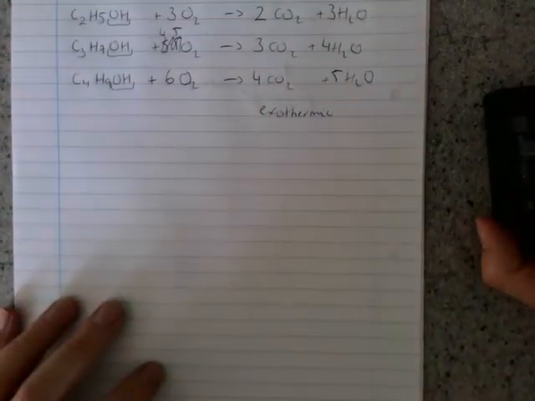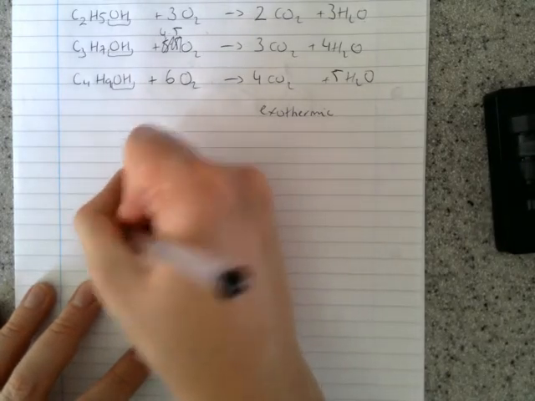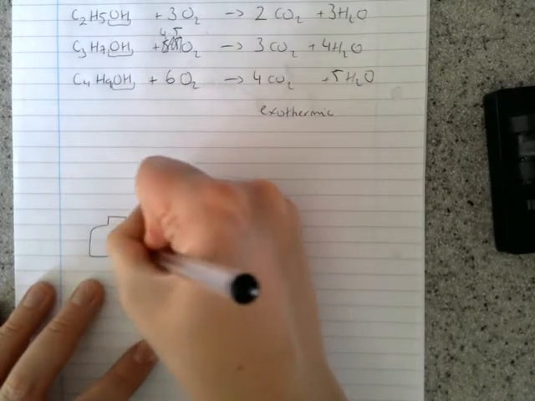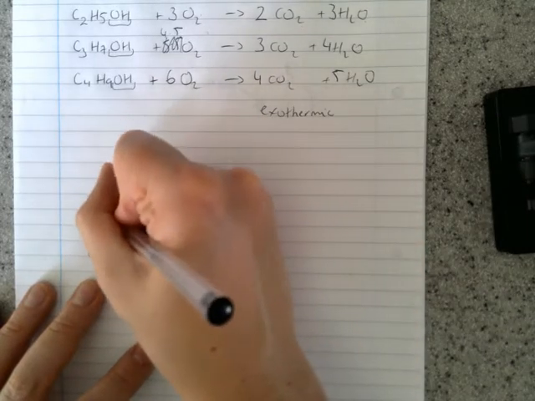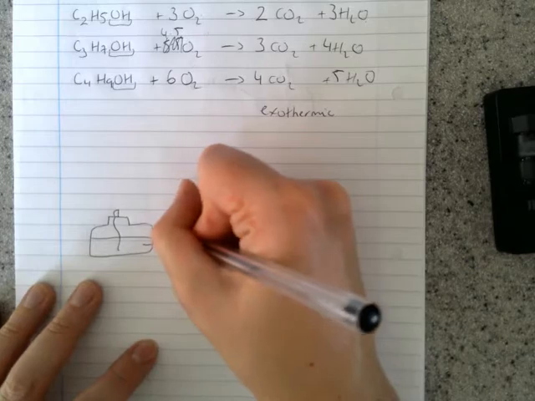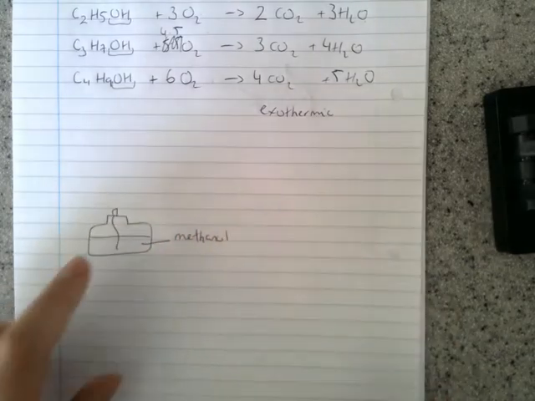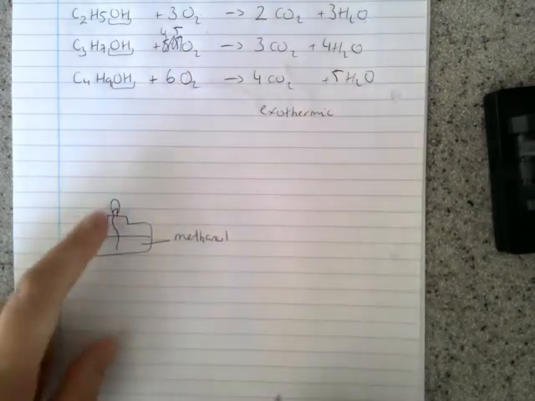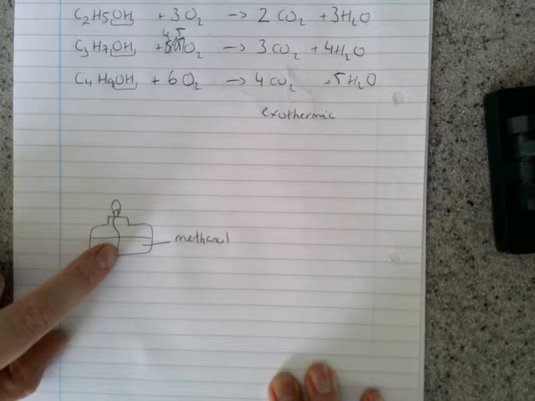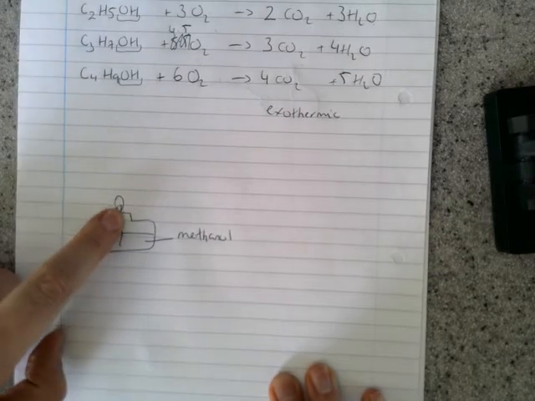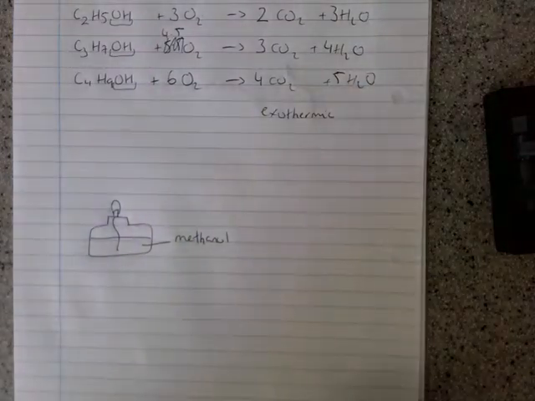So to see which is the best fuel, what you're going to need to do is do your combustion reaction, and rather than actually lighting the alcohol on fire because they are very flammable, we use what's called a spirit burner. So there would be my alcohol. Let's just say I've got methanol in here. And I light this wick, and the wick is soaked in the alcohol because the alcohol is absorbed on this wick, and if you light it you'll be burning the methanol, but you're burning it in a safe way.